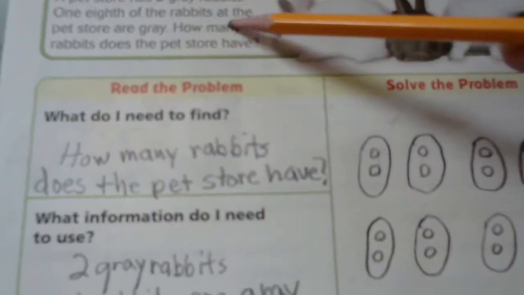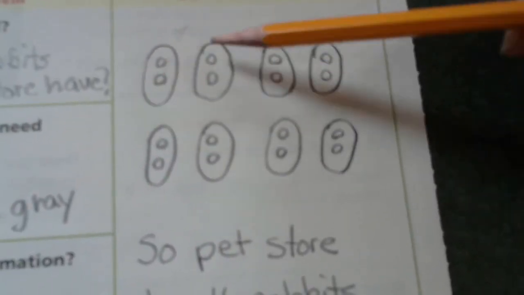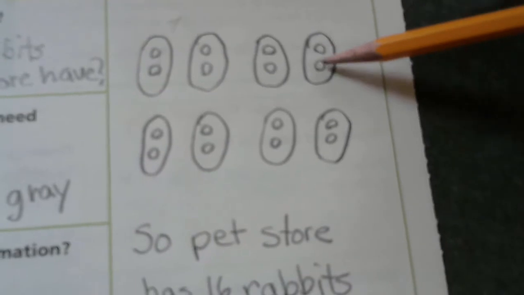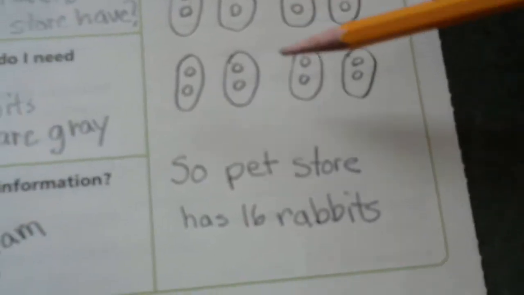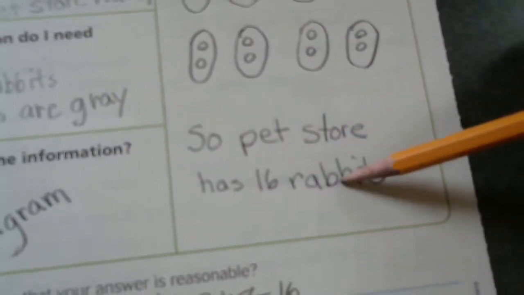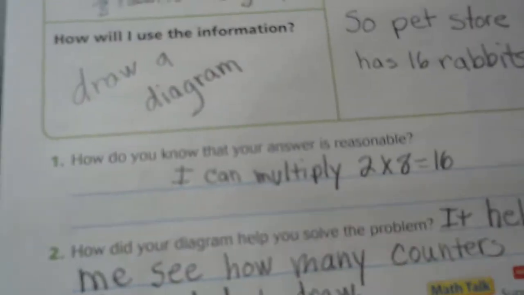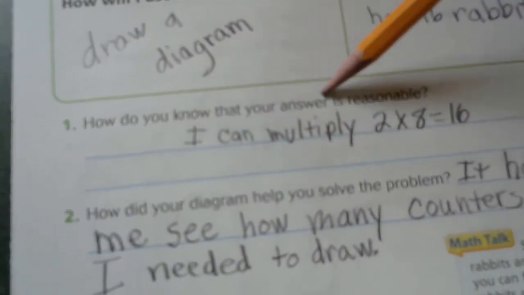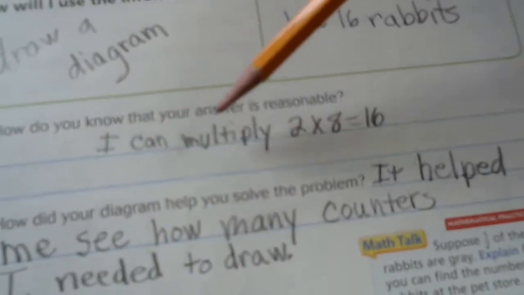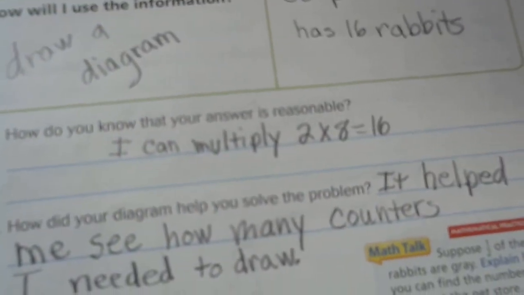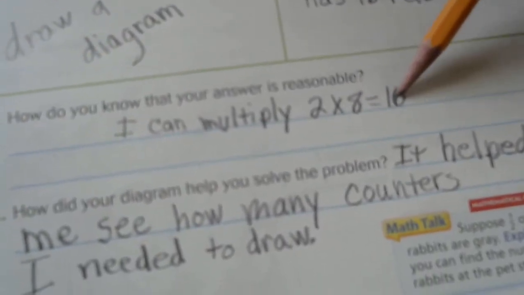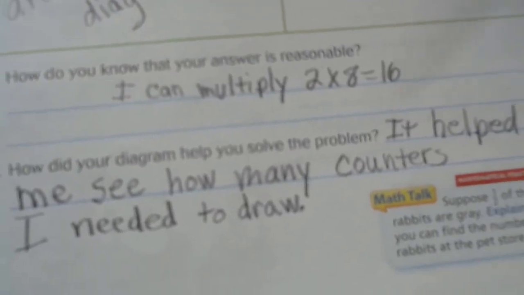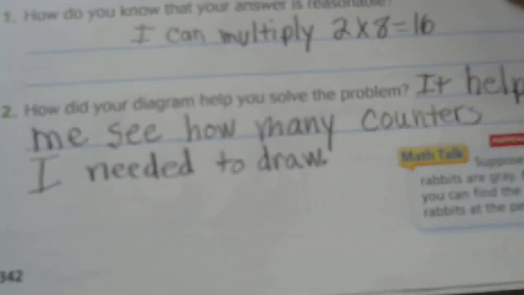But they want to know how many rabbits the store has in total. So I'm going to count 1, 2, 3, 4, 5, 6, 7, 8, 9, 10, 11, 12, 13, 14, 15, 16. So the pet store has 16 rabbits in total. Now, number 1 says, how do you know that your answer is reasonable? Well, I can multiply 2, which is the number of gray rabbits, times 8, and 2 represents 1/8, and that gives me 16. And that is a plausible number for a pet store to have.